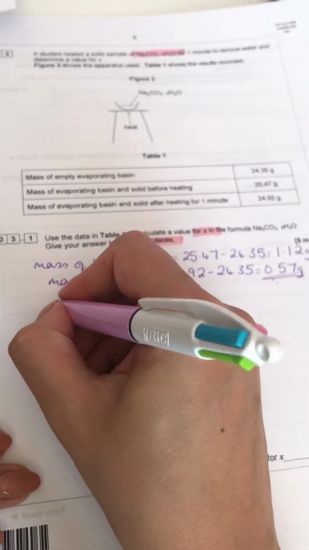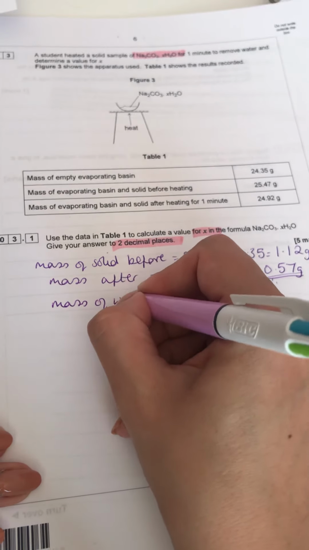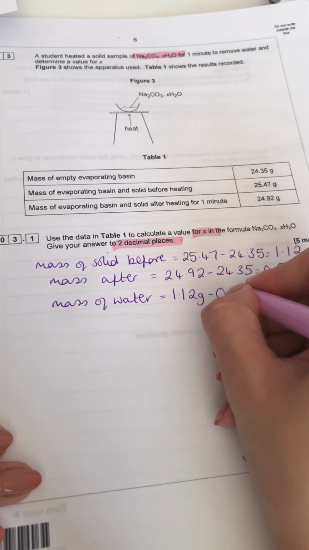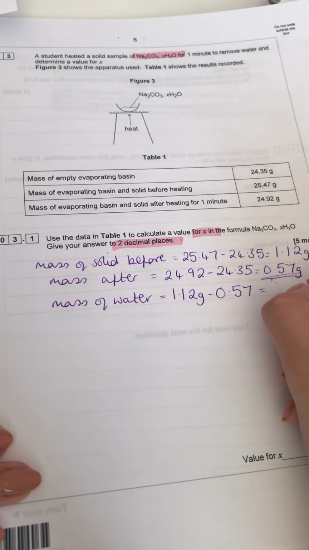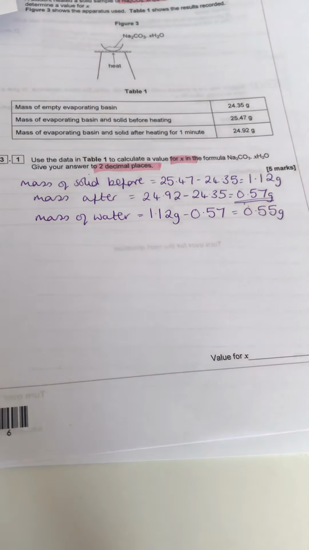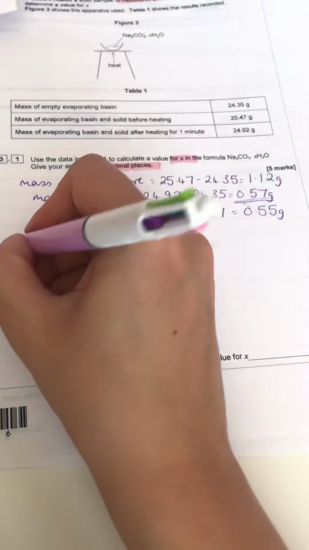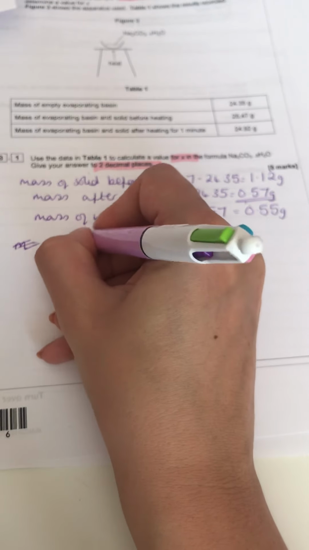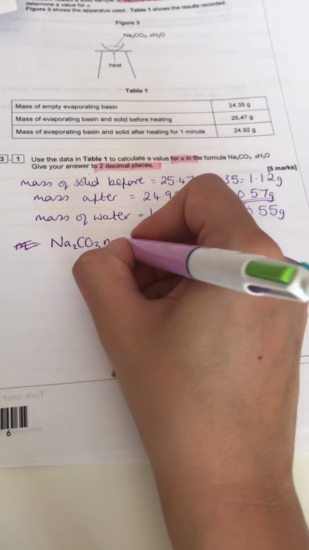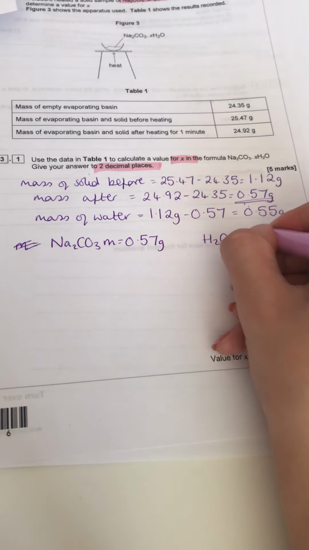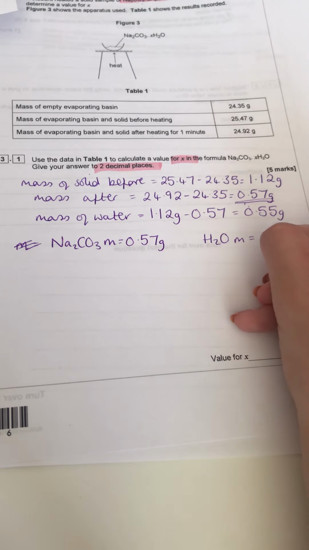That means we can work out the mass of water by taking the starting mass and subtracting the mass of the sodium carbonate. So our mass of water is going to be 0.55 grams and our mass of sodium carbonate is going to be 0.57 grams. So I just move that down now. Okay, I'm just going to rewrite this so I can follow it. Sodium carbonate mass equals 0.57 grams and water mass equals 0.55 grams.